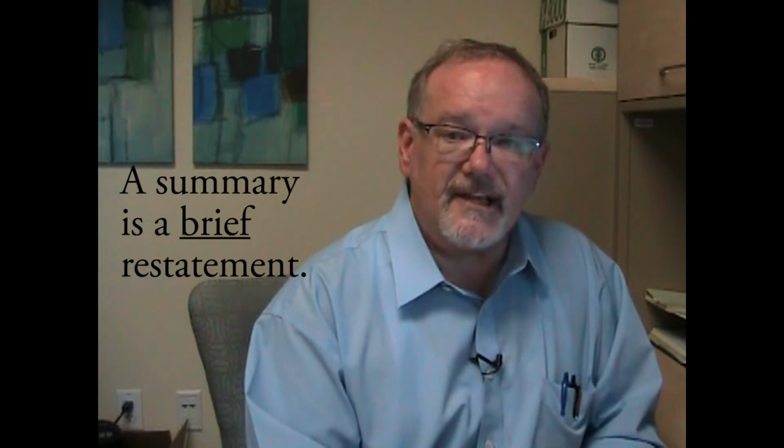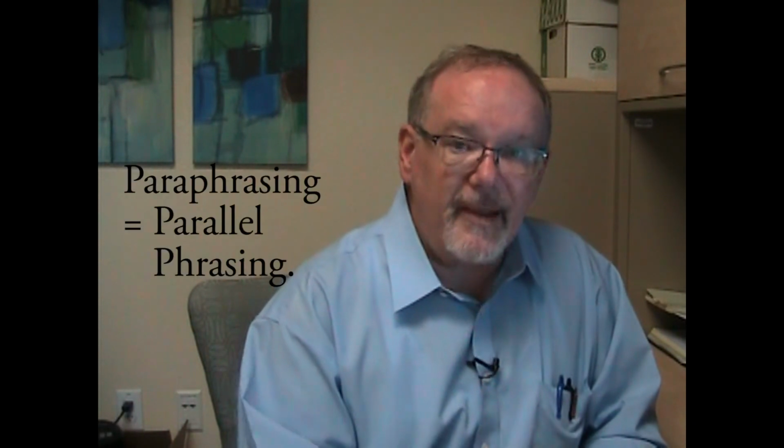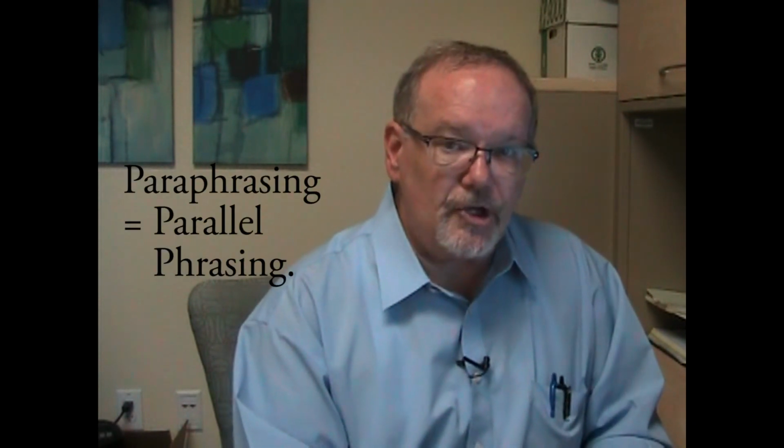The difference between summarizing and paraphrasing is in the length. When you're going to summarize, you're going to take a large piece of text and you're going to shrink it down into a summary of just the main ideas in your own words. When you're paraphrasing, I want you to think about it this way. Think of paraphrasing as parallel phrasing. You're going to be using your own words, but you're going to follow the source. In this case, Angela Oswalt. You're going to follow her ideas, one idea after another, but you're going to put them in your own words.